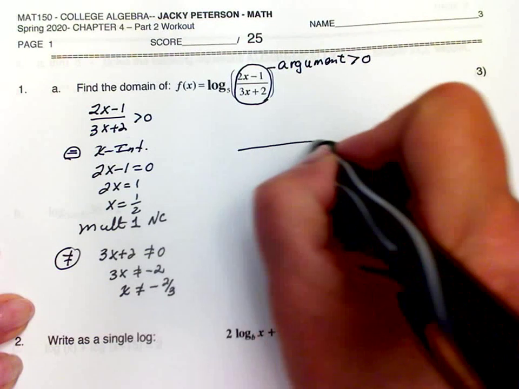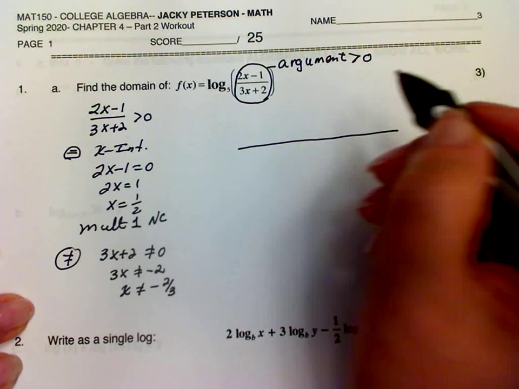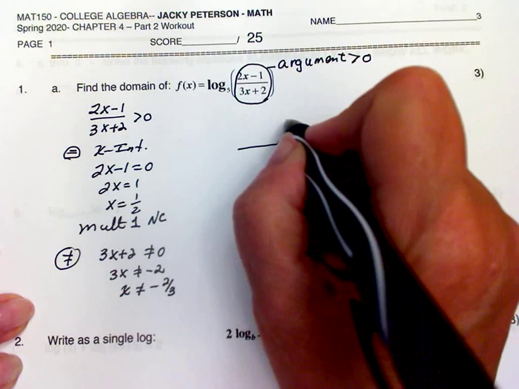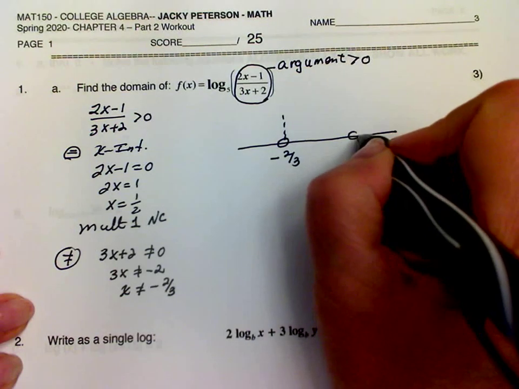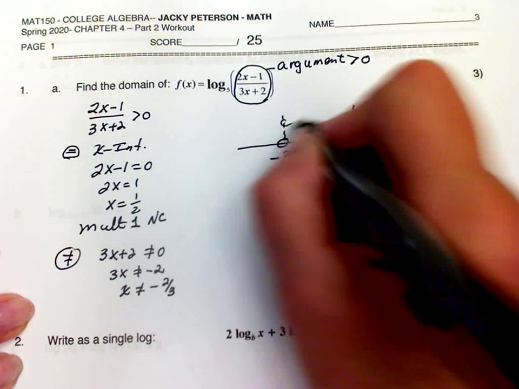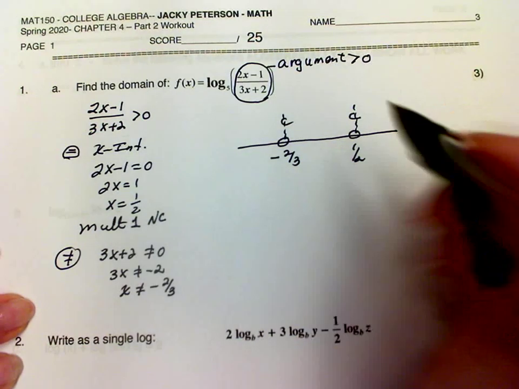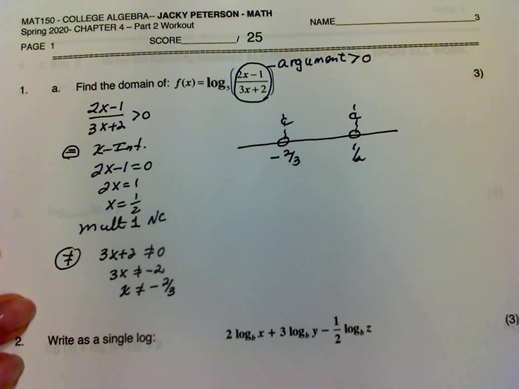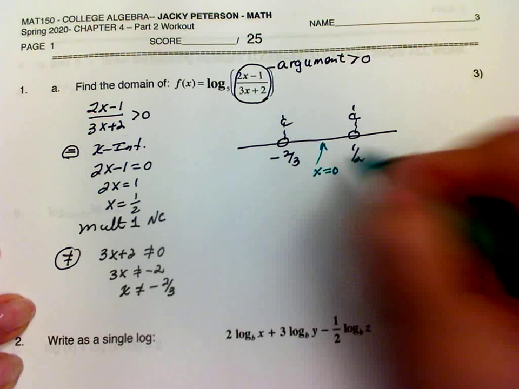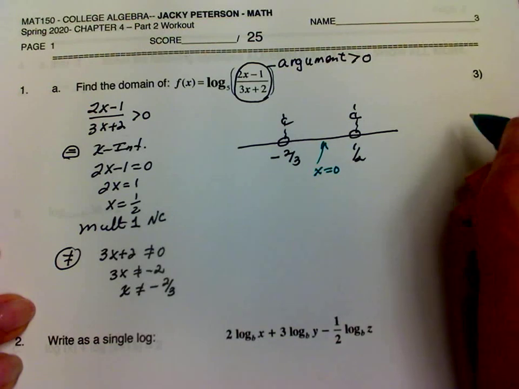Then we move to the number line, which would give me negative 2/3 and 1/2. And they change across. Pull a test point, and I'm going to choose my favorite, which is x equals 0.